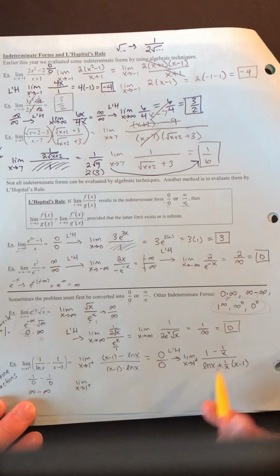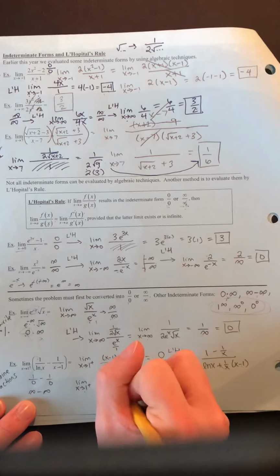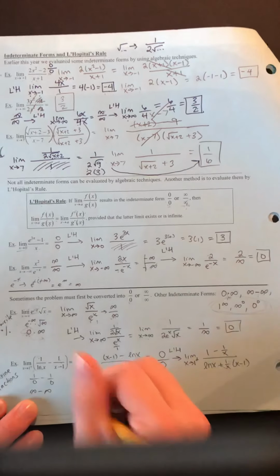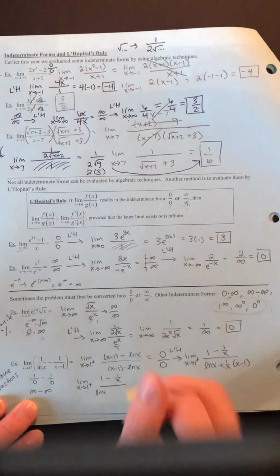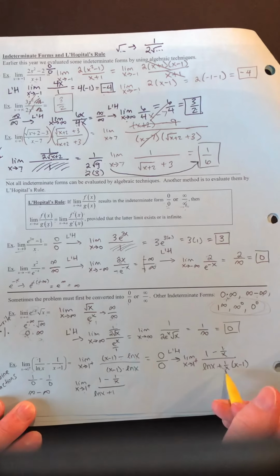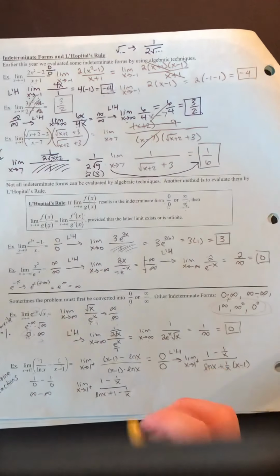Limit as x is approaching 1. Let's see, the top stays the same, so I have 1 minus 1 over x. Then I'm just going to simplify all the stuff in the denominator. I had ln of x, 1 over x times x. That's just going to be 1. Then 1 over x times this negative 1 minus 1 over x.